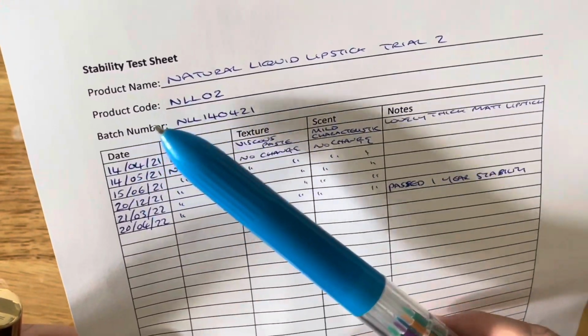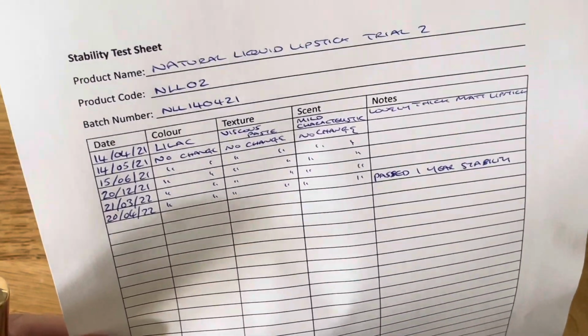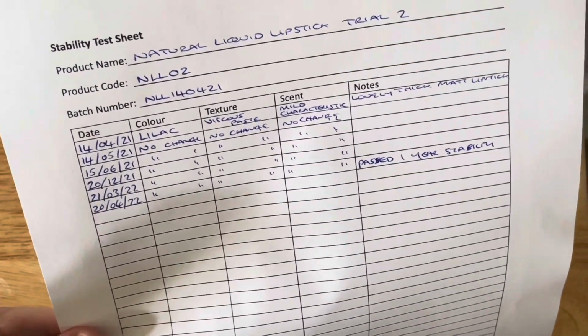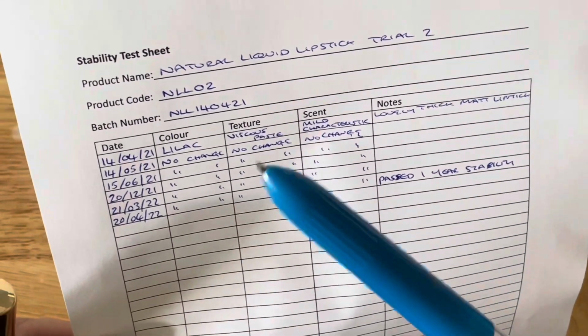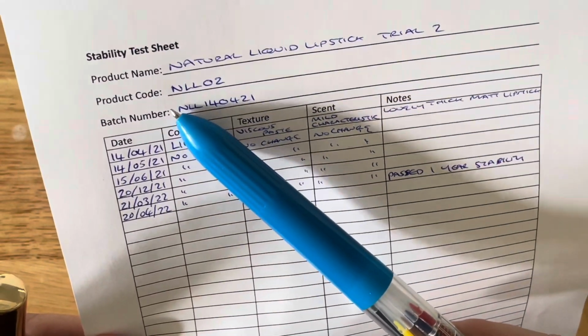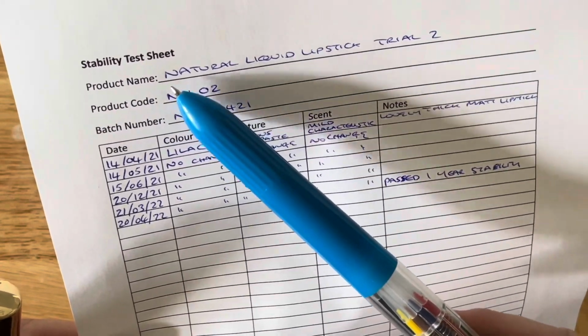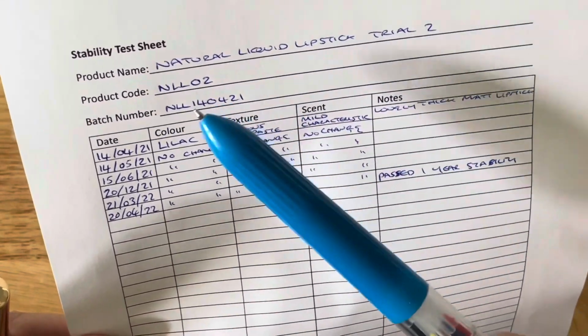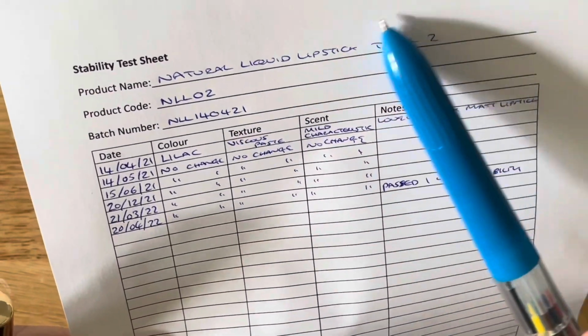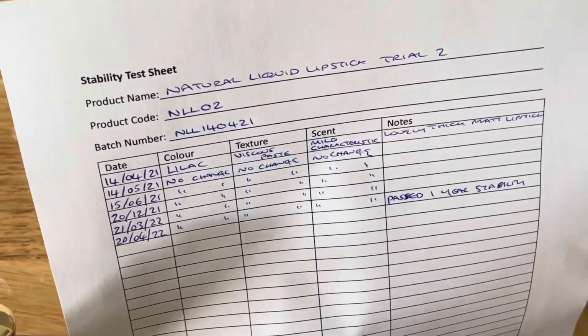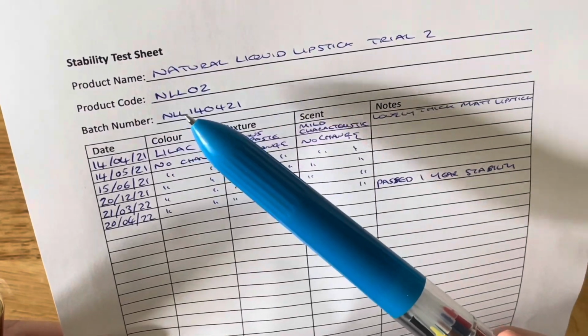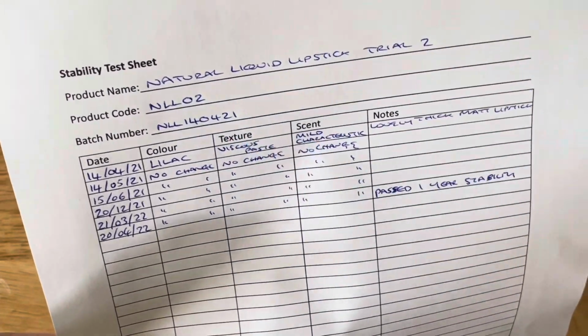Product code is a code that you assign to the particular formula, so it's different from a batch code. So for this I've given it a product code of NLL for Natural Liquid Lipstick, 02 to indicate it was formula number 2. So my product code for my first formula was NLL01. So I hope that makes sense.